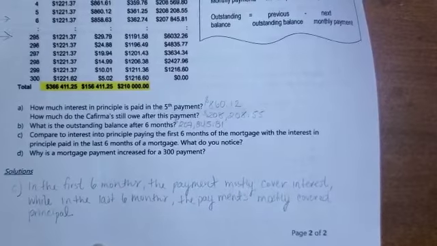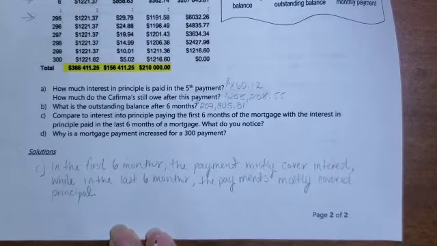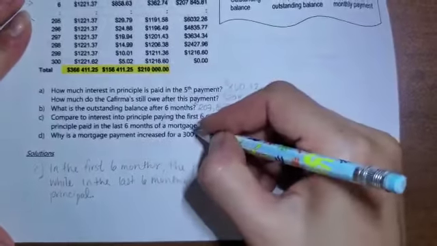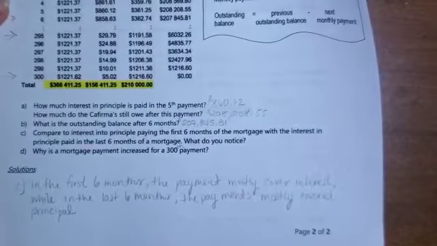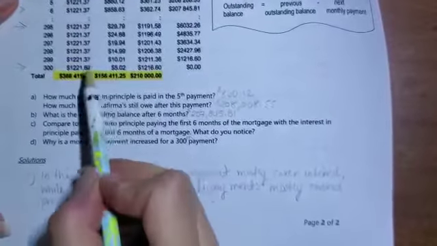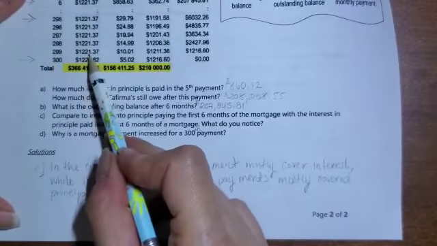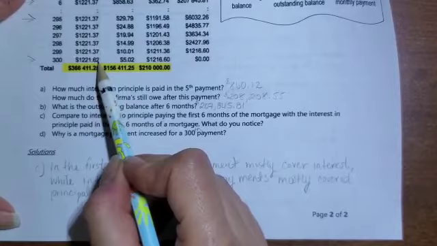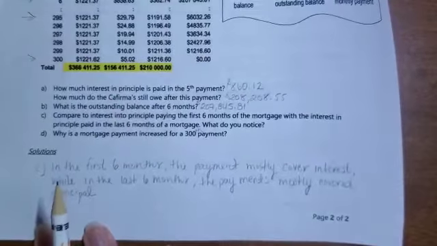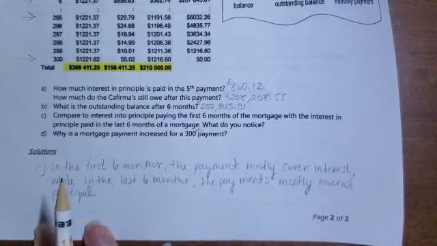Okay, if we look to D, why is the mortgage payment increased for the 300th payment? If we look at our 300th payment, why is the mortgage payment increased? All of a sudden, our 299th payment was $1,221.37, and now we increase to $1,221.62. This is because the mortgage is paid off in the 300th payment, so the outstanding balance should be zero.